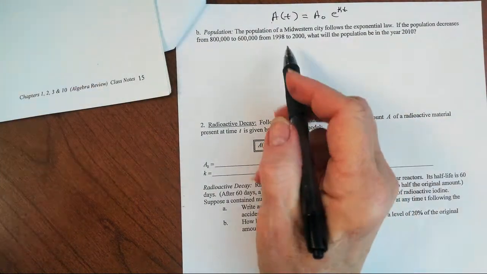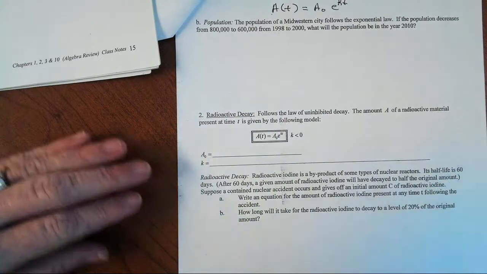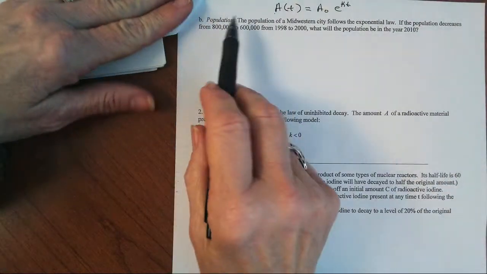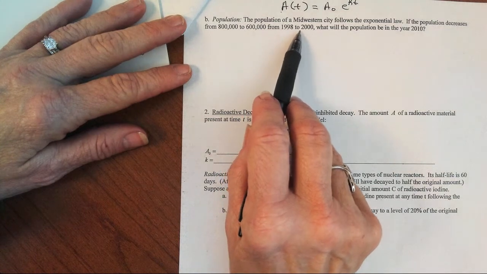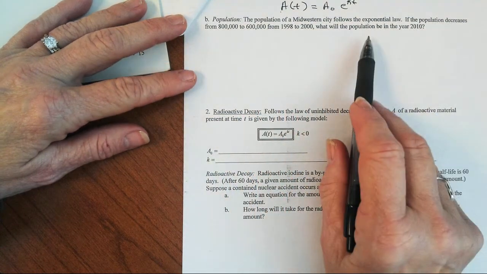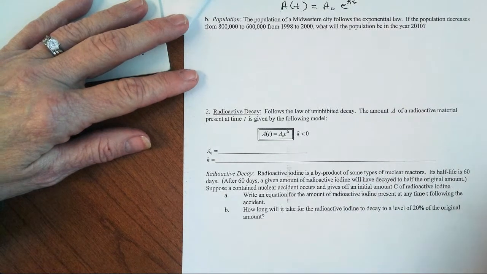The population of a Midwestern city follows the exponential law. If the population decreases from 800,000 to 600,000 from 1998 to 2000, what will be the population in the year 2010?